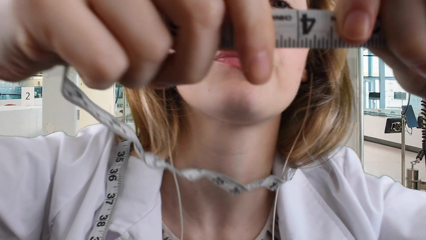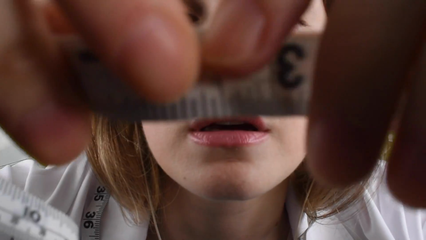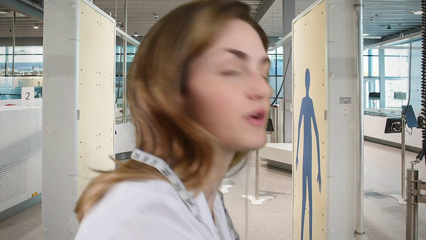8.5 and 8.5. Very symmetrical. You have good symmetry in your face. Left mouth 8.5. Right mouth 8.4.